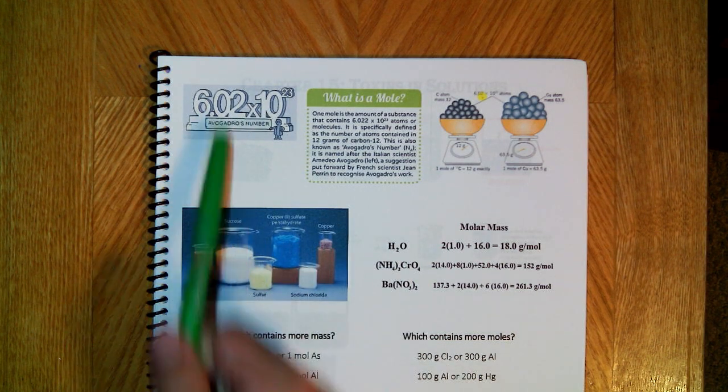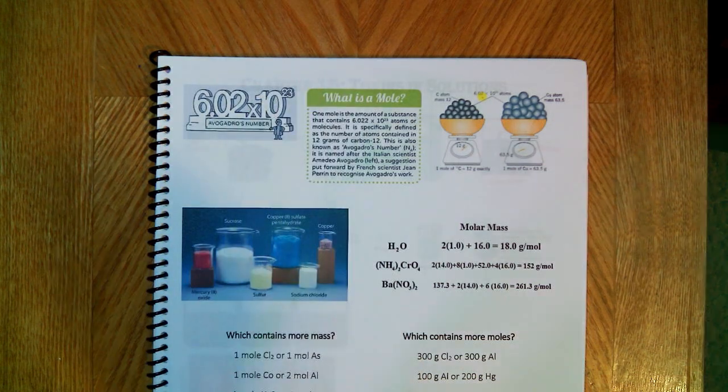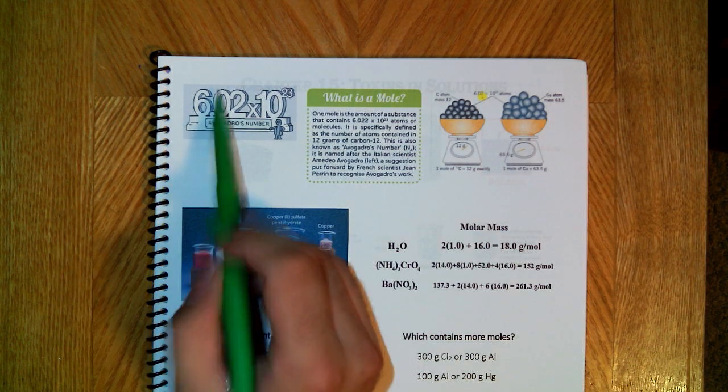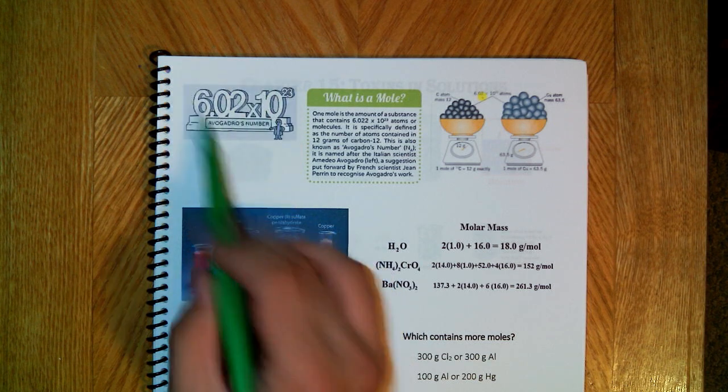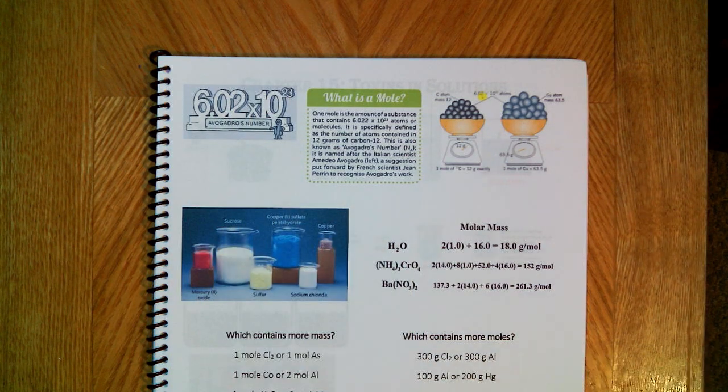And this is the number of particles in 1 mole of a substance. We related it to a dozen. Just like 1 dozen means 12 of something, 1 mole means 6.02 times 10 to the 23rd, or 602 sextillion of something. That something that we're talking about in chemistry is particles, either atoms, molecules, or units.